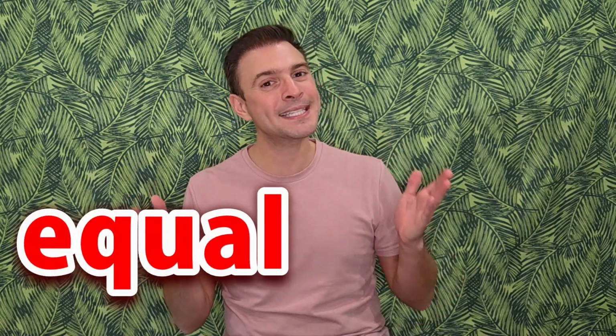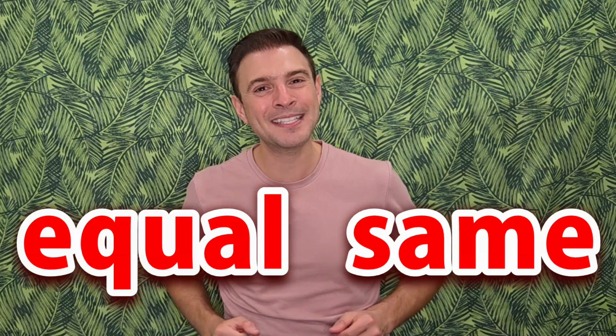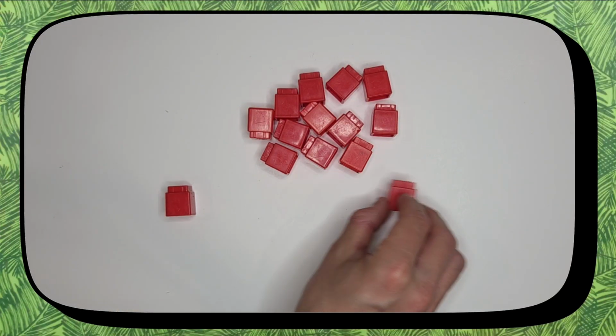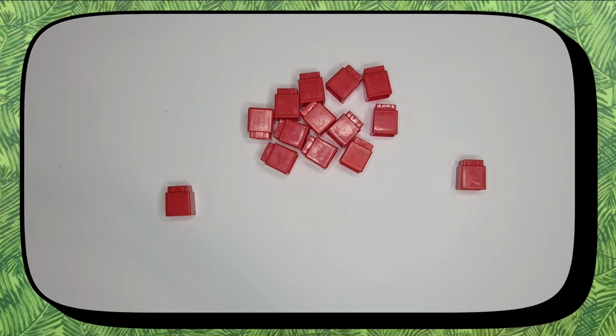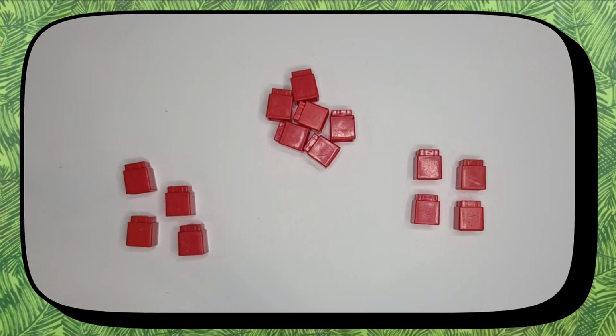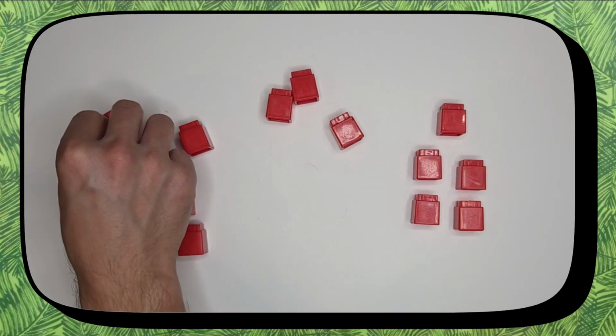Now let's try to make equal groups with 14. The word equal means the same. So let's find ways to separate 14 into smaller groups, each with the same amount. Let's start with making 2 groups. This will be one group and this will be another group. I want to be accurate, so I'll move one block into each group at a time to keep them equal.